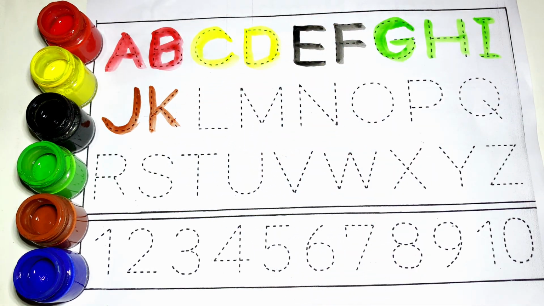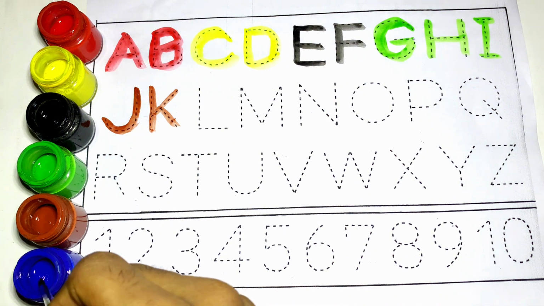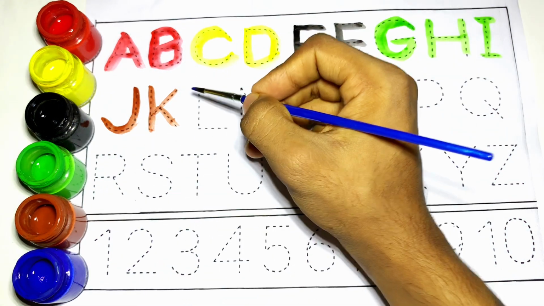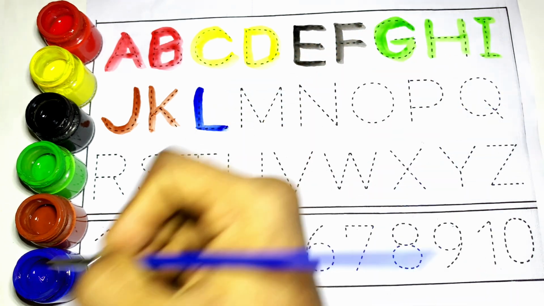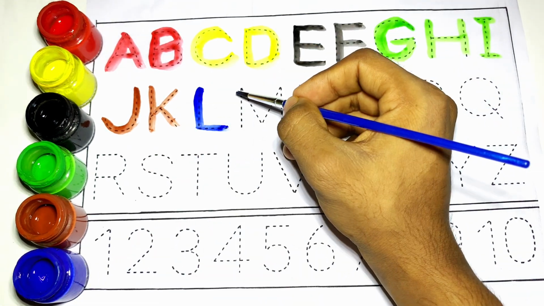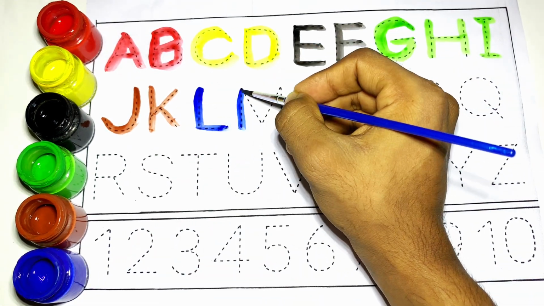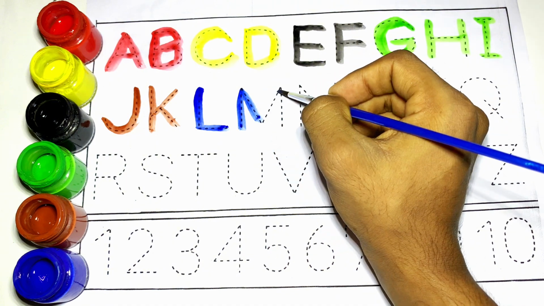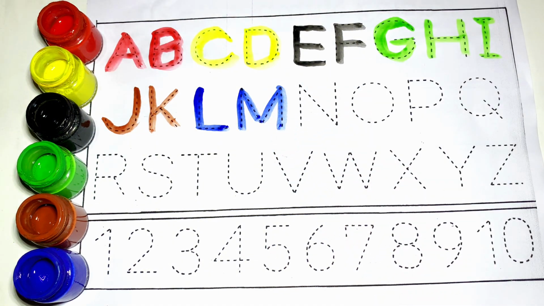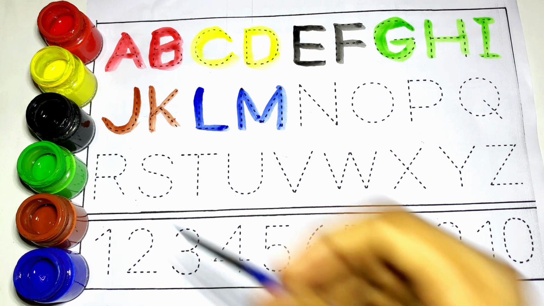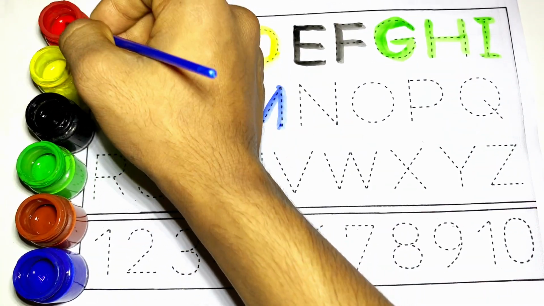Kids, now draw L for lion, and use blue color. Kids, again use blue color and draw M for moon. Kids, now draw N for nest, and use red color.